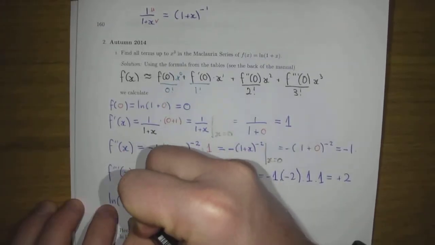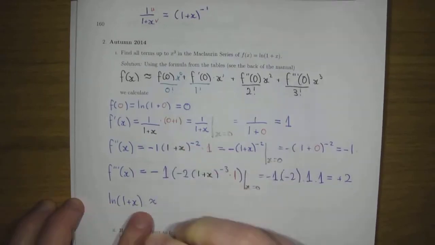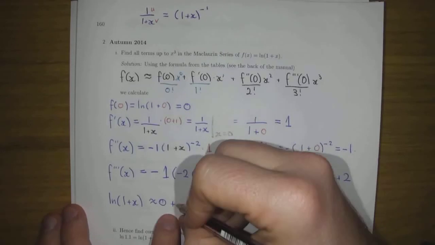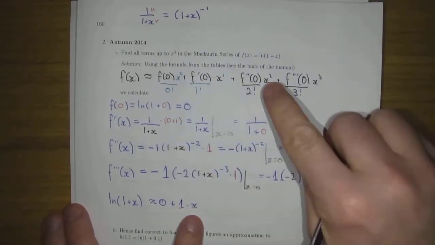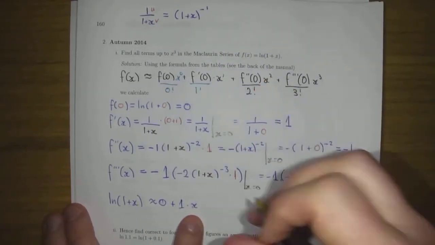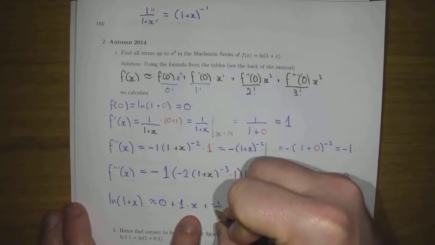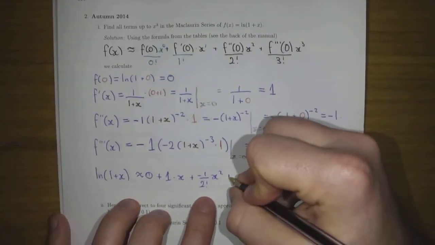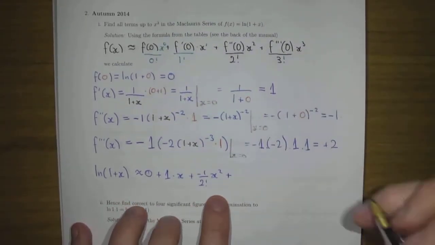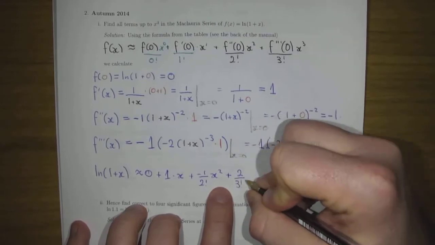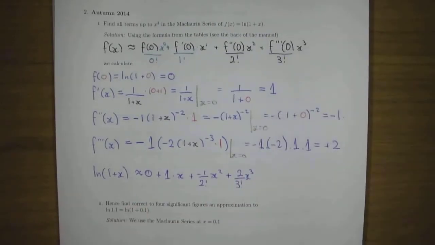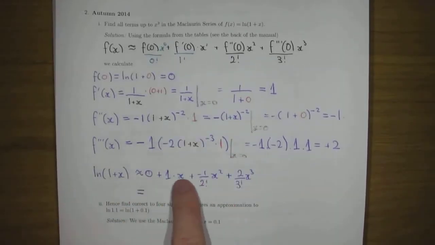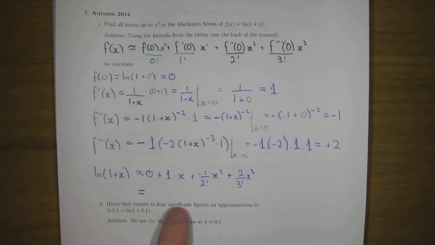Log of 1 plus x is approximately equal to f of 0, which is just 0, plus f dashed of 0, which is 1, times x, plus f double dashed of 0, which is minus 1, over 2 factorial times x squared, plus the third derivative evaluated at 0, which is 2, over 3 factorial times x cubed. It'd be nice to tidy this up for a final answer.